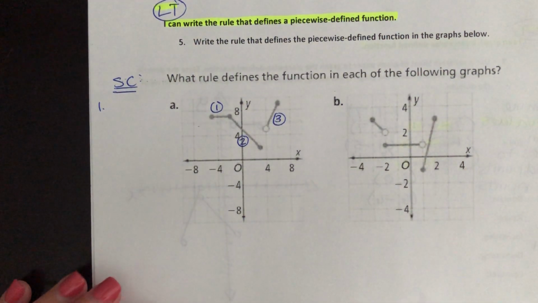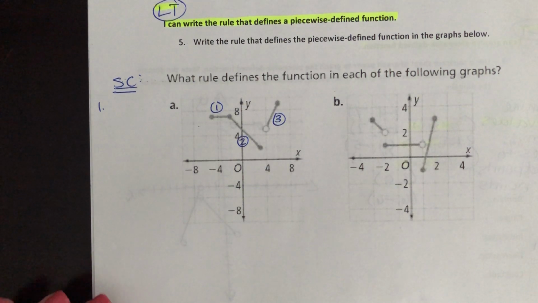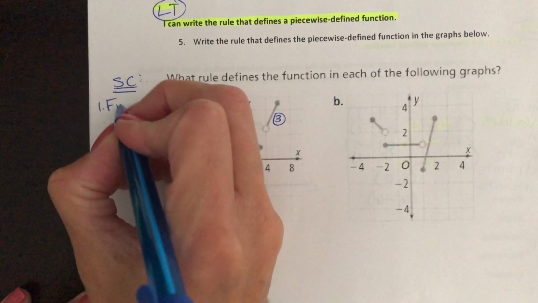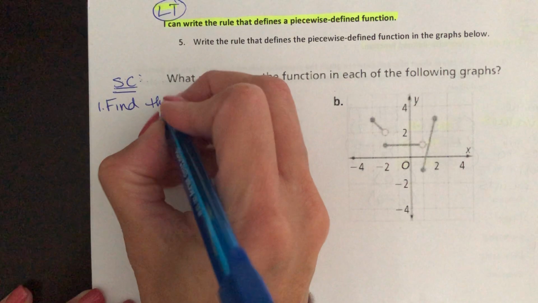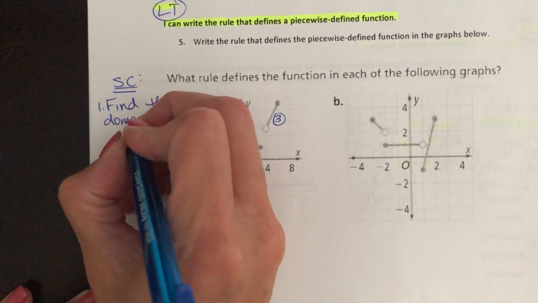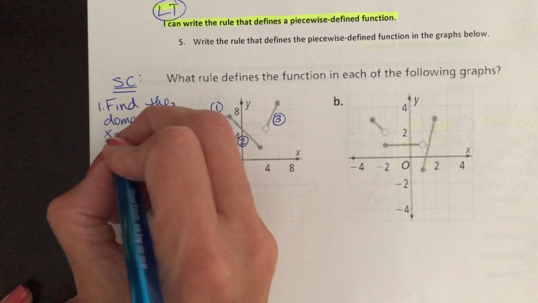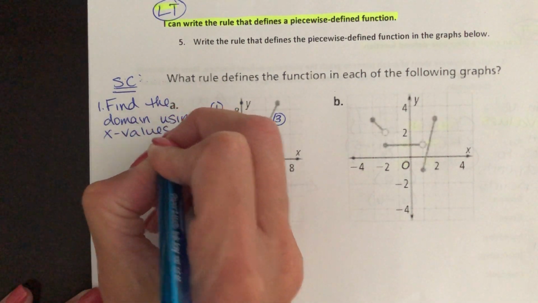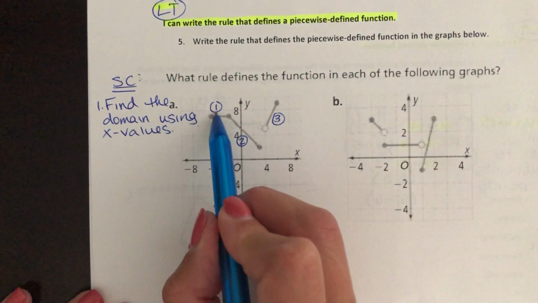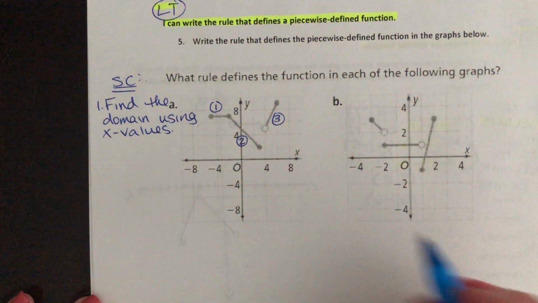The easy part usually is finding the domain, so I'm going to start with that. Find the domain using x values.